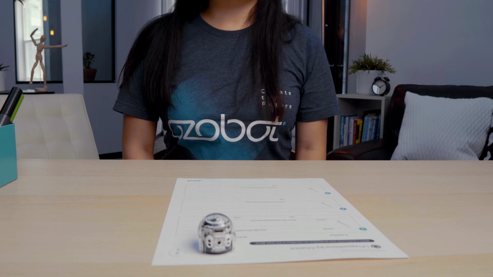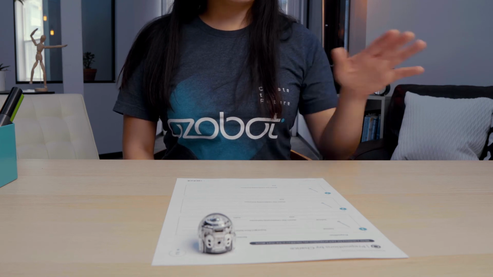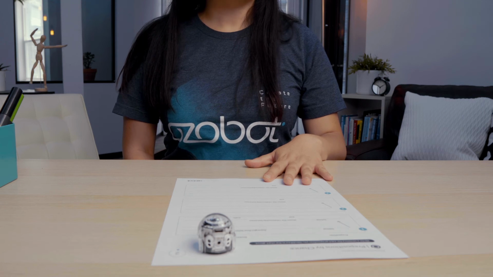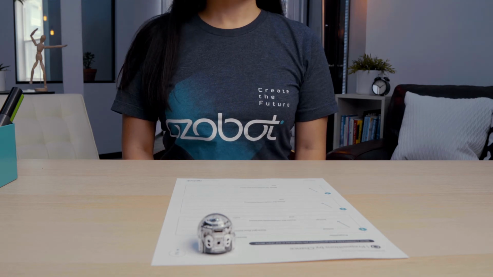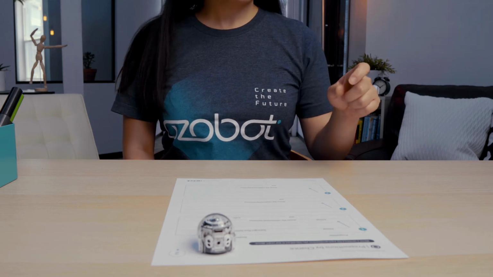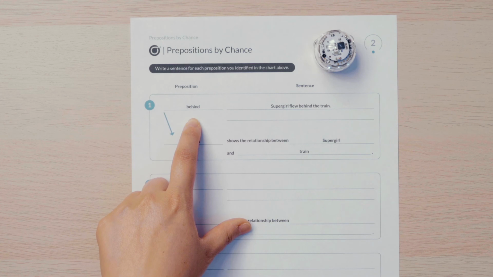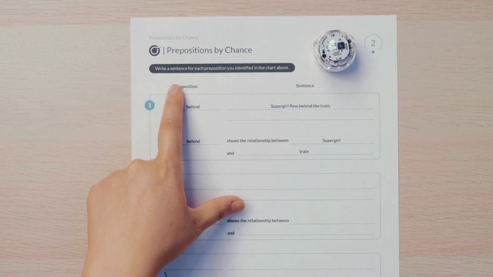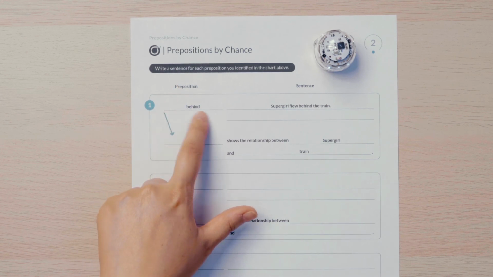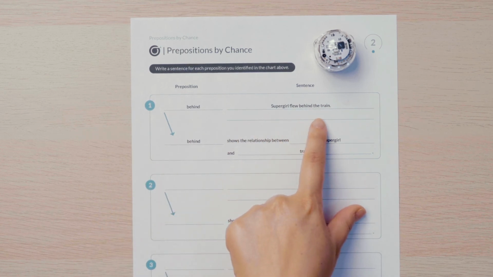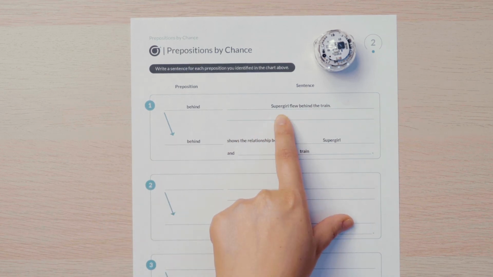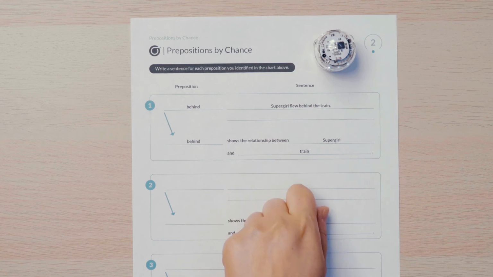Now that you've identified all the words, use the sentences section of your activity sheet to write sentences containing the prepositions from your chart. Let's do one together. Take the preposition behind. You will write that under the preposition section on your page. On the longer line, you will write a sentence. Mine says, Supergirl flew behind the train.